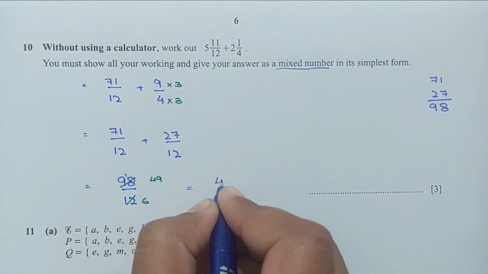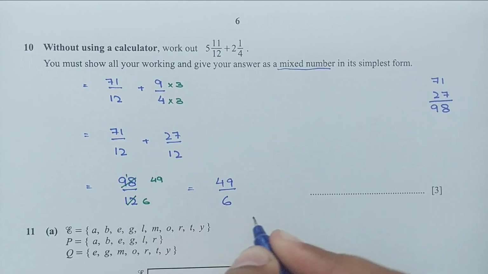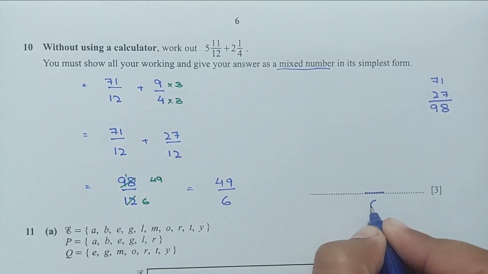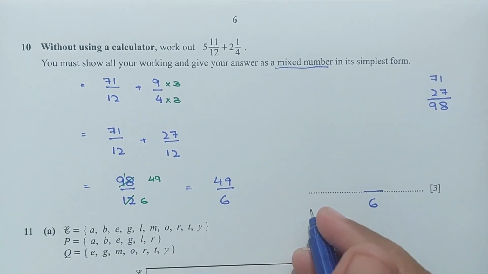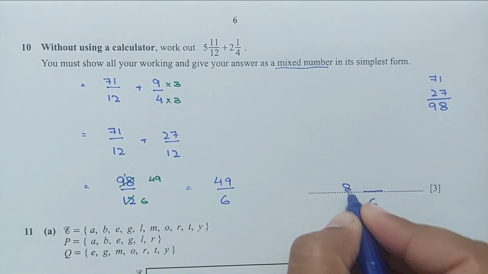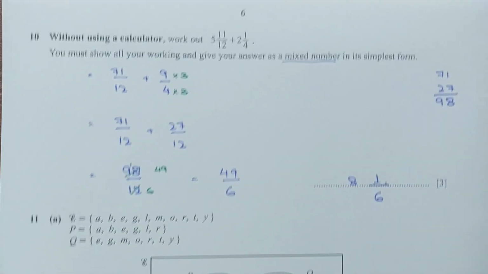So this is 49 out of 6. Right, as a mixed number we have to convert this. 6 times 7 is 42. 6 times 8 is 48, and 1 by 6 as a mixed number.